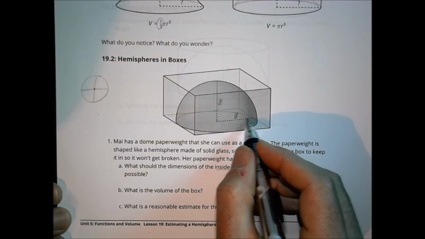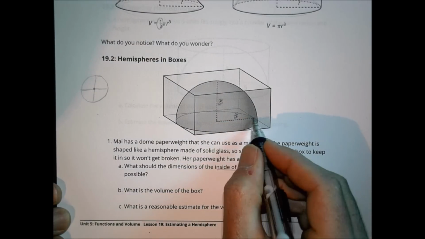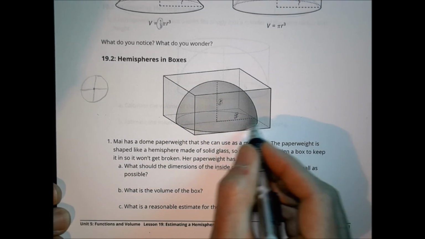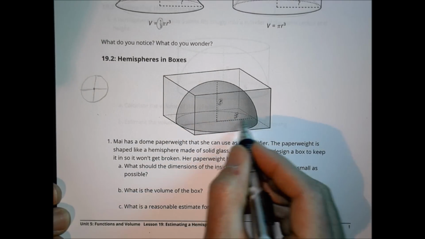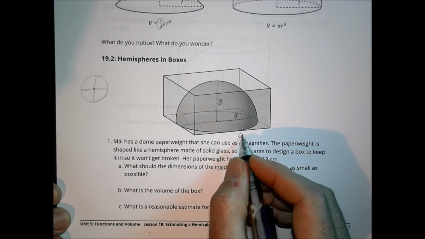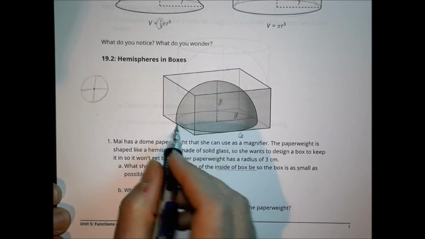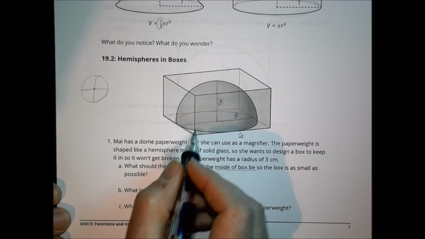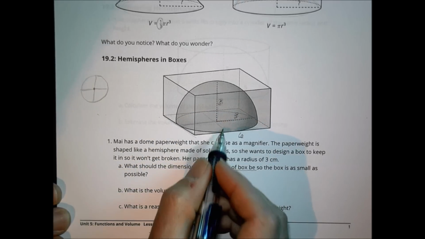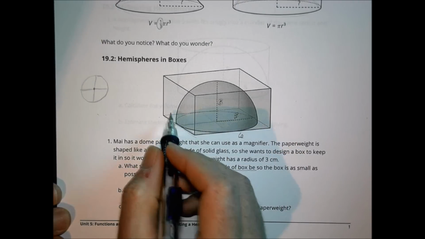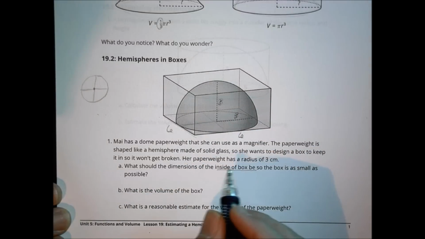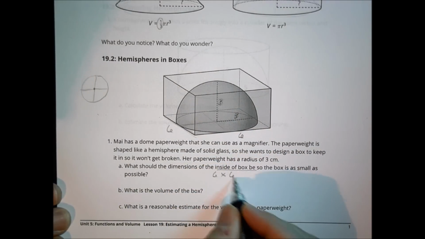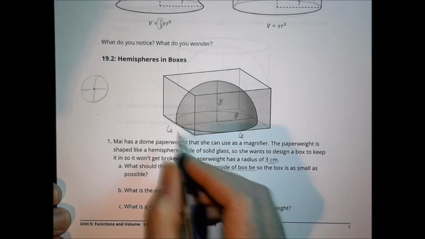So if the distance from here to here is 3, and that's half the hemisphere, I'm going to need to continue this around this way to get the full length of this box. So the full length is going to be equal to 6, right? It's 3 plus 3. Now in terms of the distance across this way, because it's a circle and it's a radius, I have 3 there and 3 there as well. So I know that the base of this box is going to be a square that is 6 by 6 centimeters. All right, that's the base.